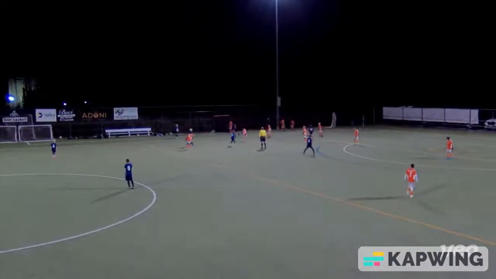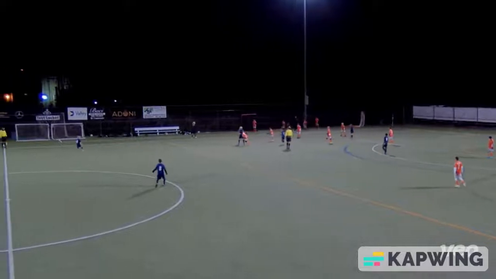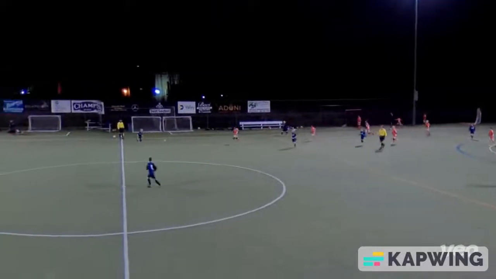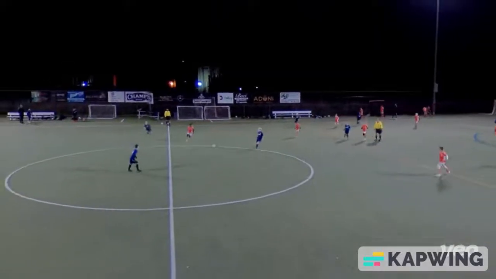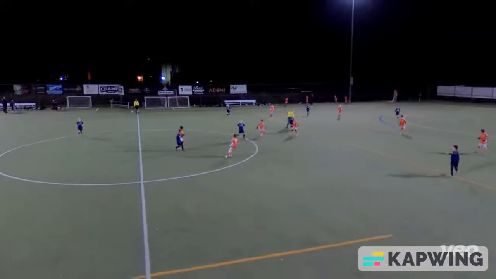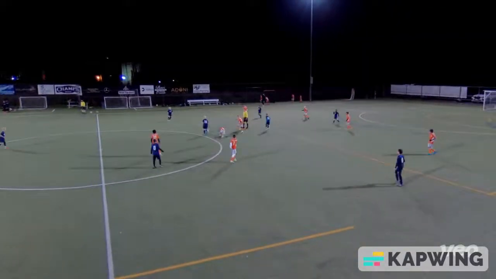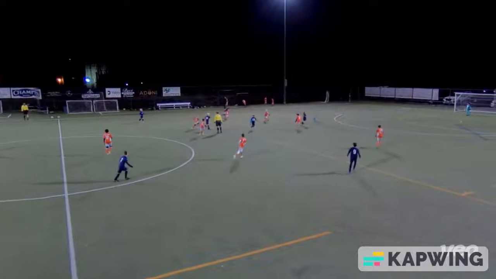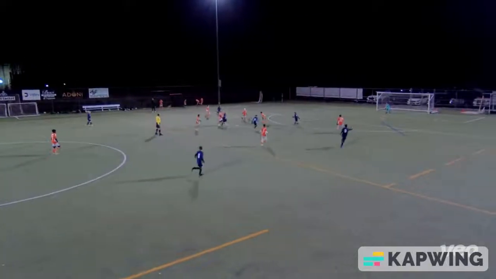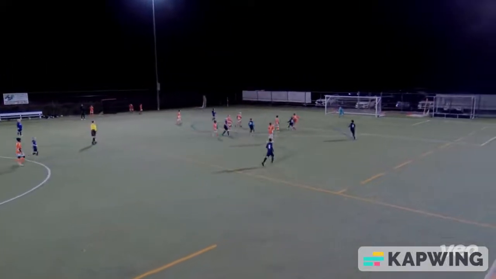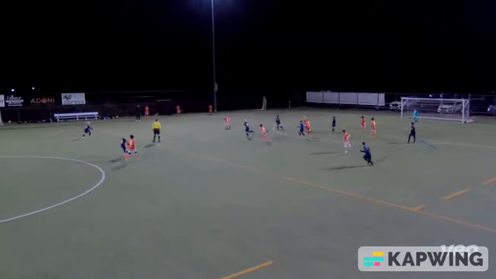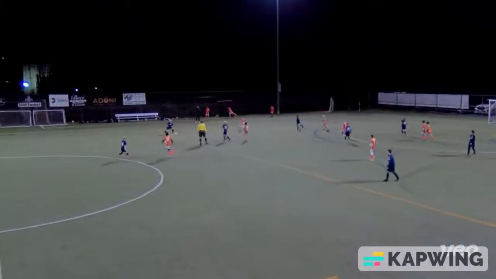So what do we do on the throw-in right here? Again, great recognition. Center back is underneath the ball. We can use him to change the point of attack. Center back goes to the right back, using the holding mid. Great turn from the holding mid. We're maybe a little too narrow here, but again, we changed the point of attack starting on the throw-in.